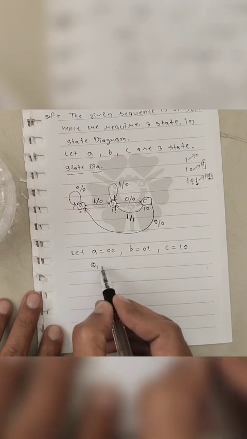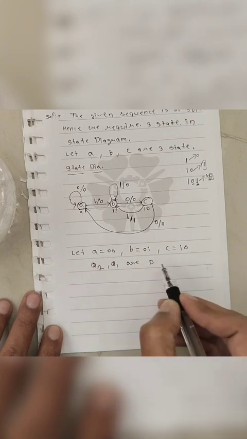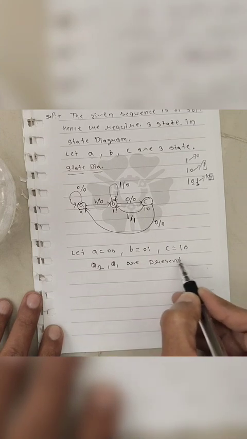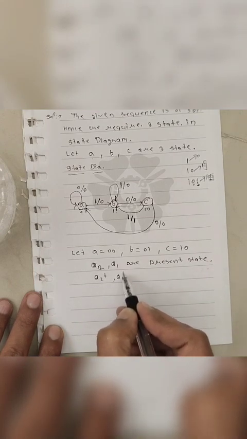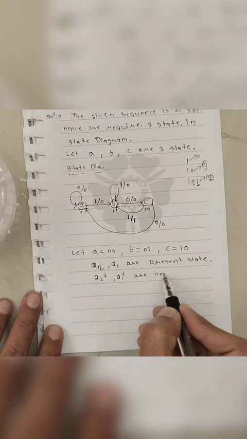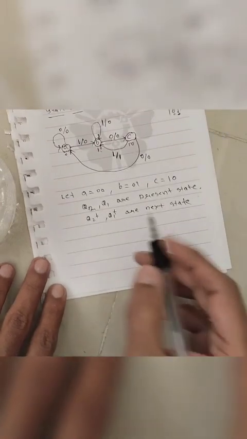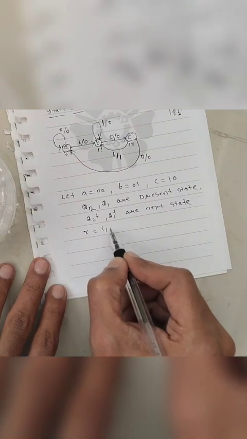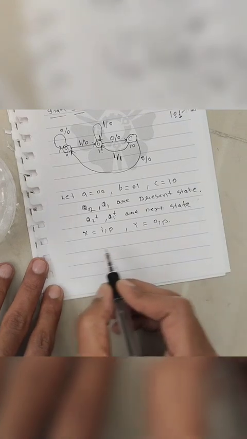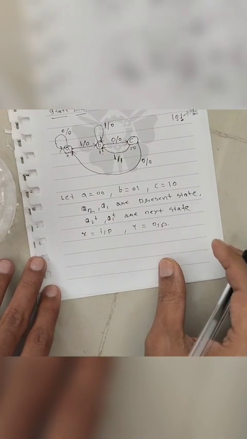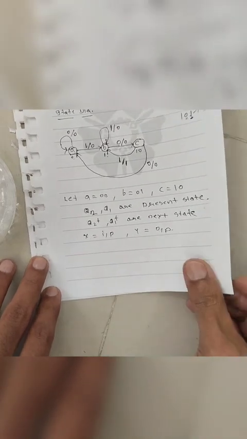Let Q2 Q1 be the present state, Q2 plus and Q1 plus be the next state. X be the input and Y be the output. All these things we have to consider. Now from the state diagram we have to write down the state table.